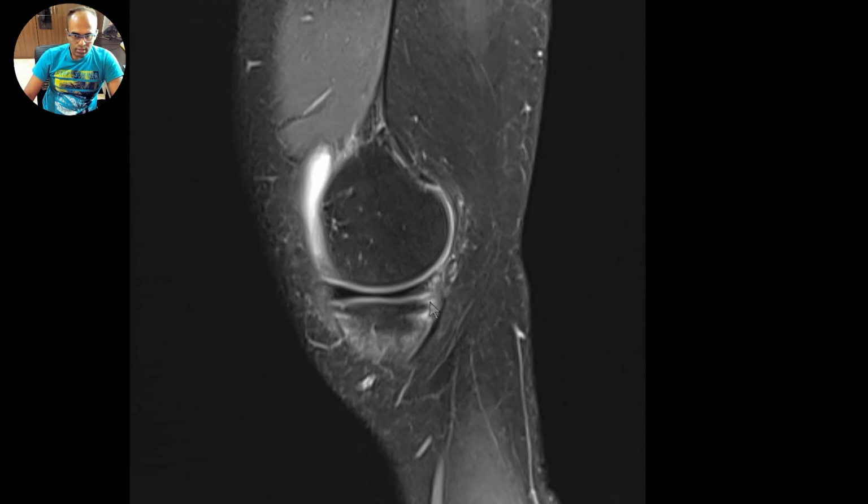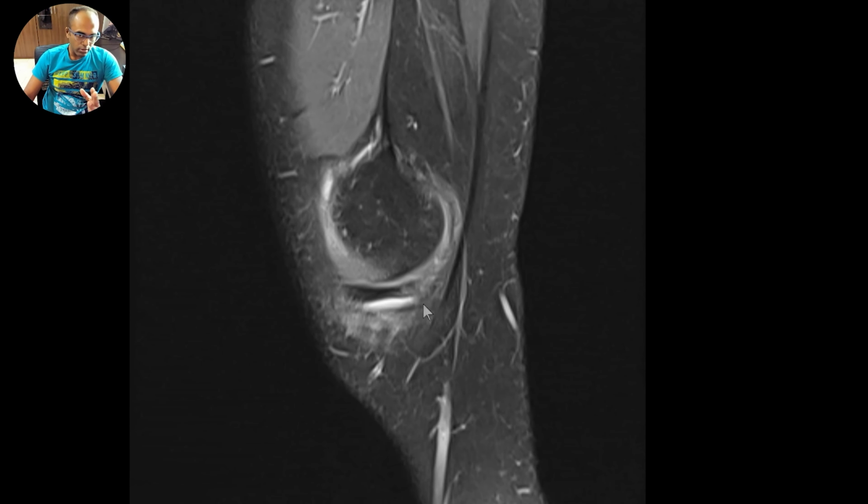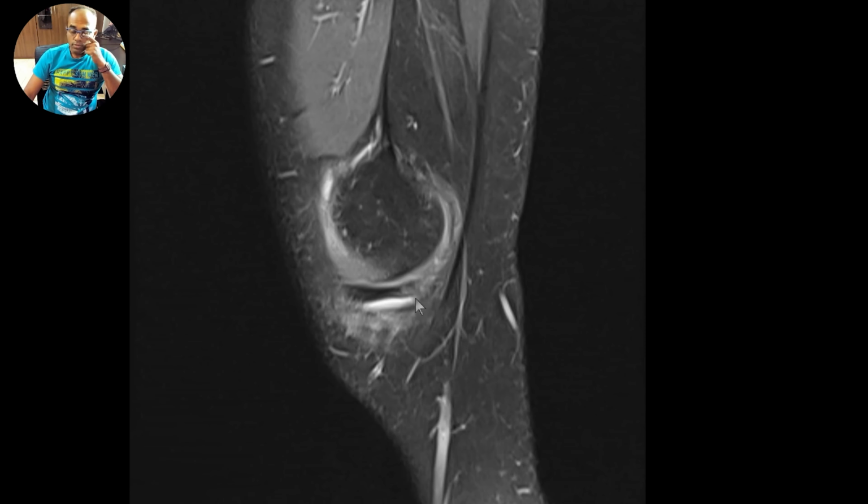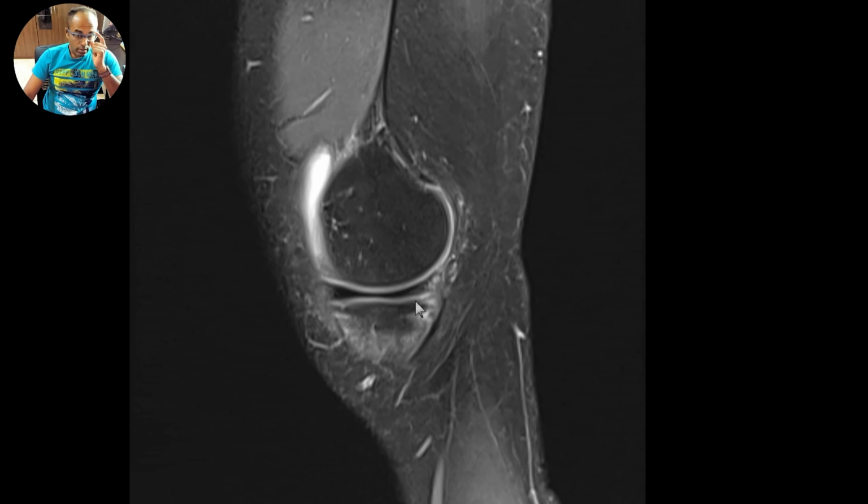So it looks like there is a complex tear of the posterior horn of the medial meniscus in the periphery, with high T2 signal extending to both the superior as well as inferior articular surface, and there are multiple areas of globular T2 hyperintensities within the posterior horn. So it's a complex tear in the periphery involving the menisco-capsular attachments, possibly a ramp lesion.